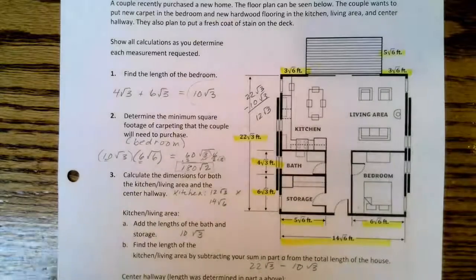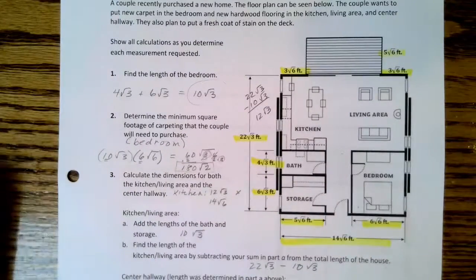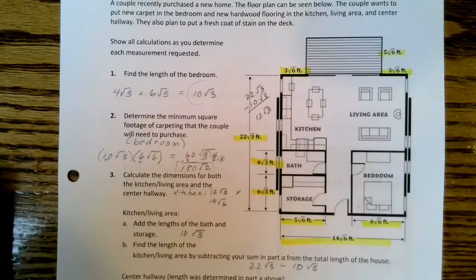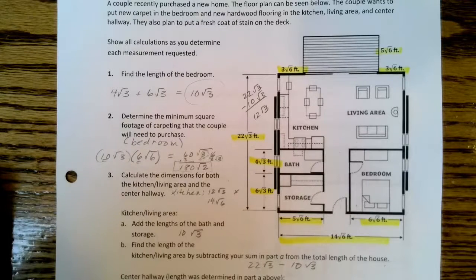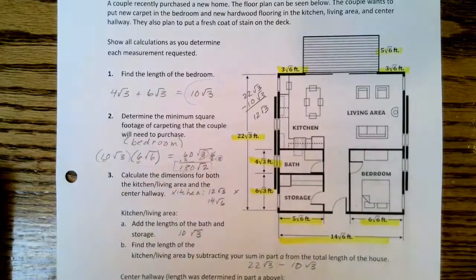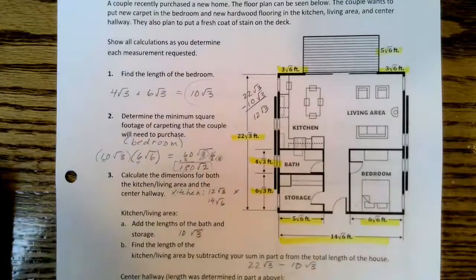So when I go ahead and multiply 12 times 14 is 168. Square root of 3 times the square root of 6. 6 simplifies into 2 times 3. There's my double factor. So 168 is going to be times 3. So I have 504 times the square root of 2.